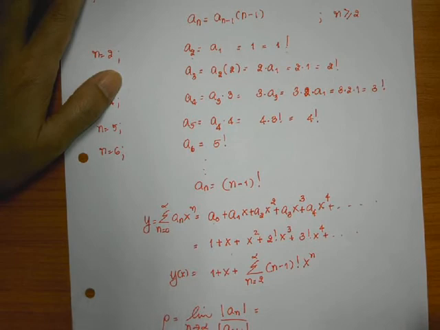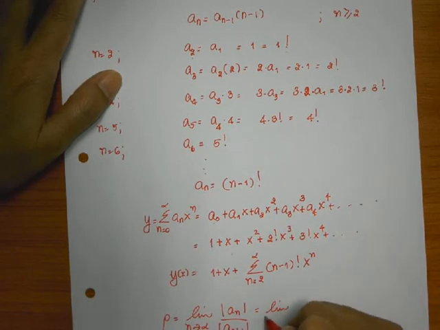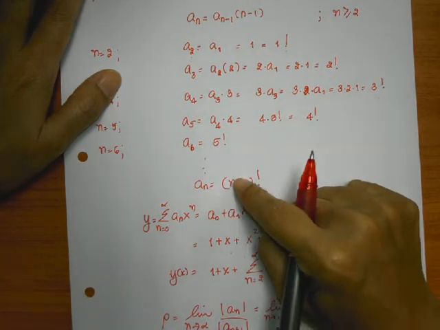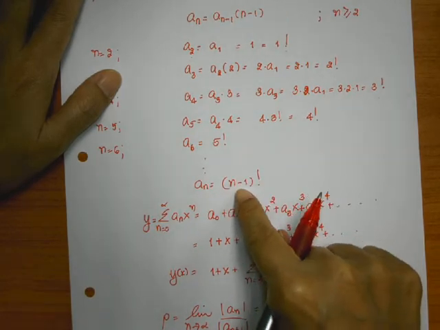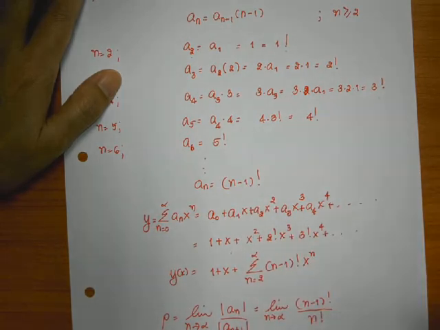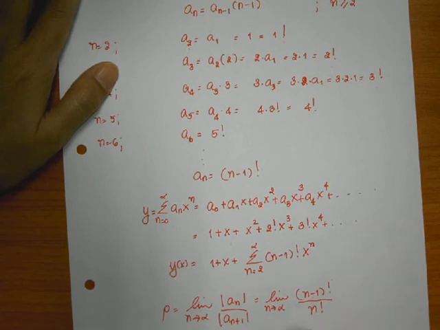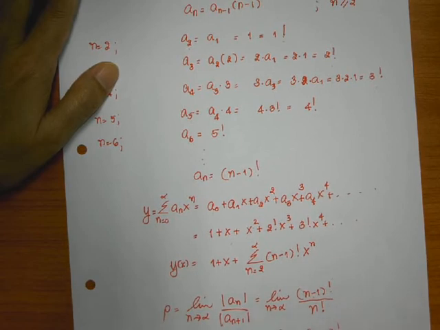Now our a_n is equal to (n-1) factorial, and for a_{n+1}, you put n equal to n plus 1 there, you would get n factorial, right? (n-1) factorial divided by n factorial equal to what? n factorial is n times (n-1) factorial, right?